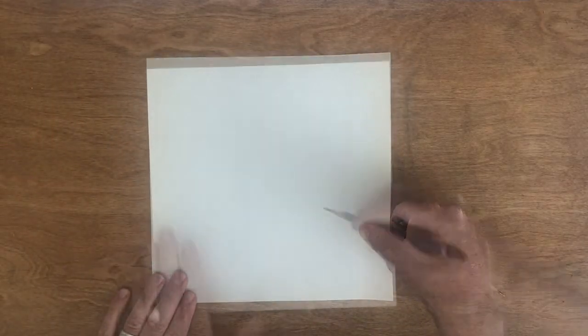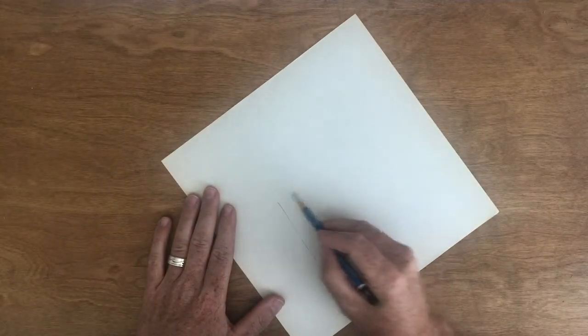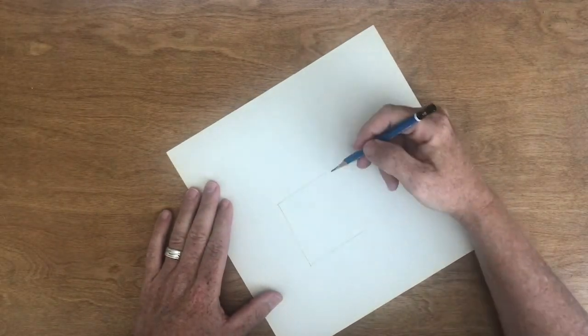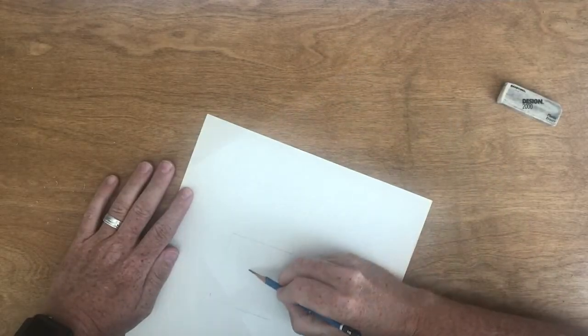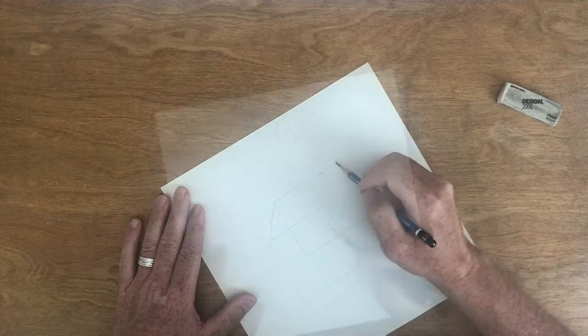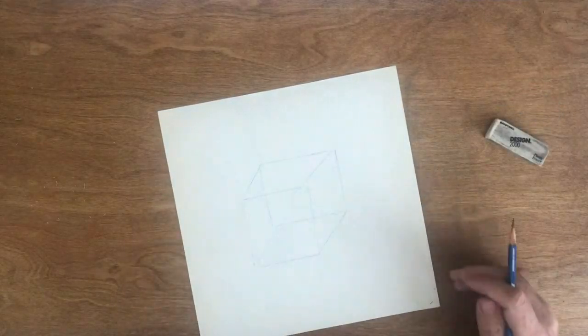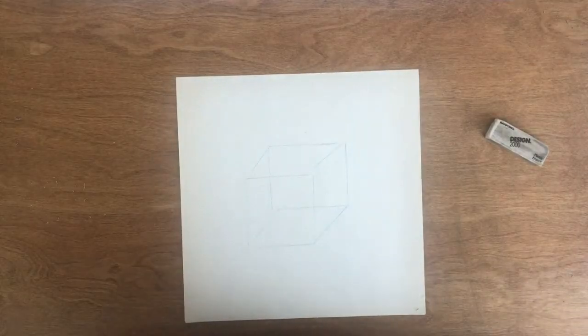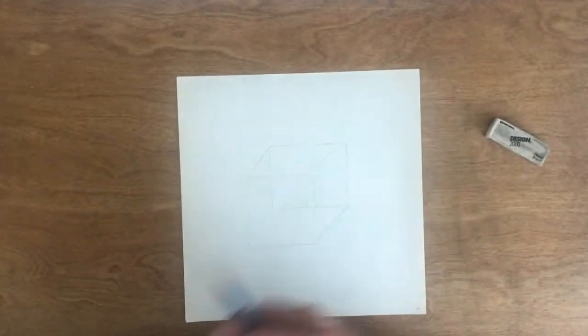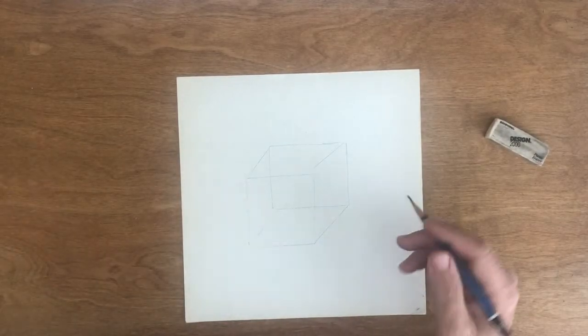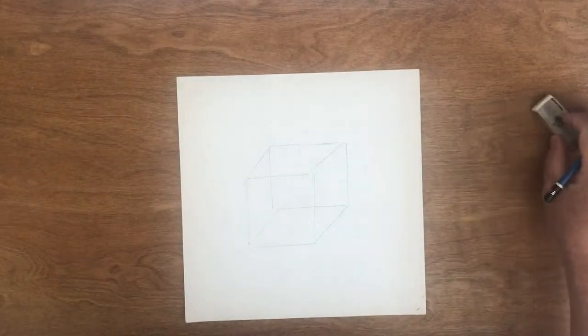Today's video is going to be about drawing a block. First thing I'm going to do is just show you how not to draw a block. You just draw a square. Draw a square, draw another square, and then connect them. Well, I'll tell you right now that does give us some type of three-dimensional effect, but the reality is that can't actually happen.